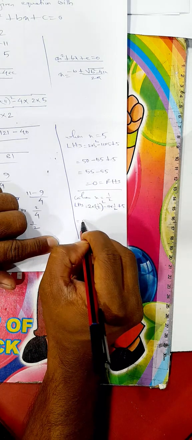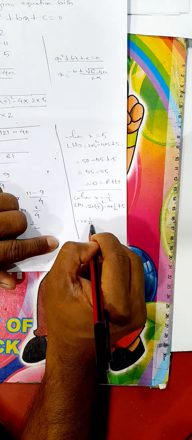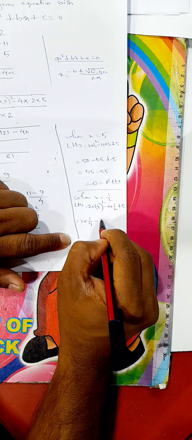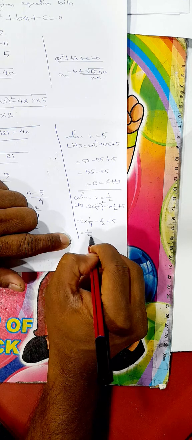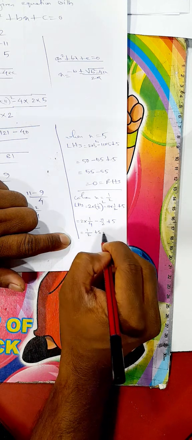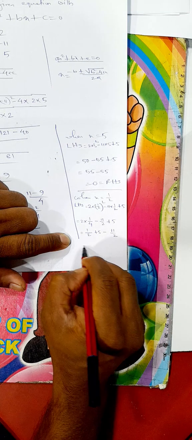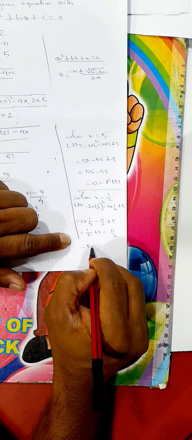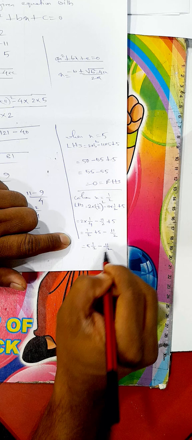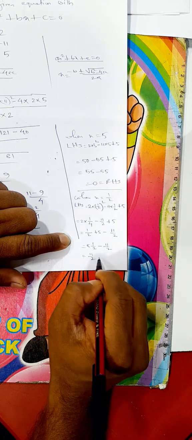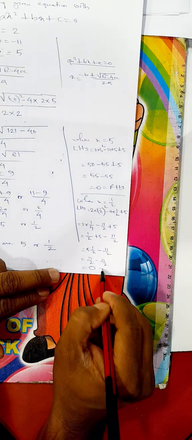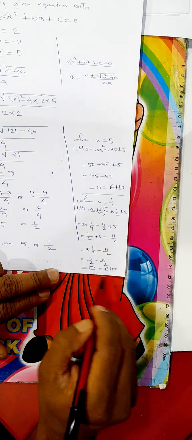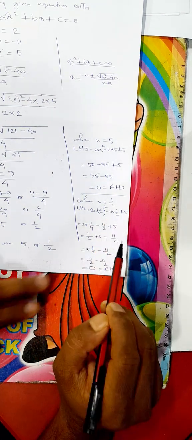So this becomes 2 into 1 by 4 minus 11 by 2 plus 5, 1 by 2 plus 5 minus 11 by 2, 5 and half minus 11 by 2, 11 by 2 minus 11 by 2 equal to 0. That means left hand side and right hand side are same for x equal to half. So x equal to half is also a root of this equation.